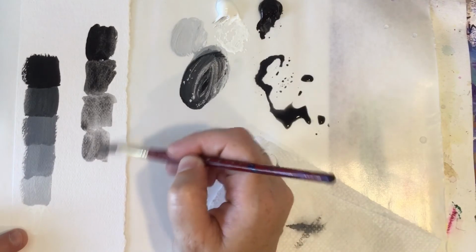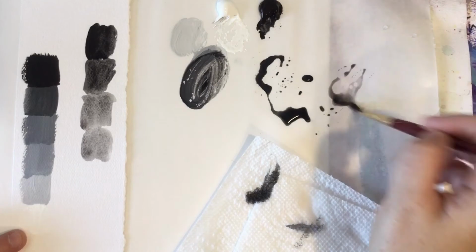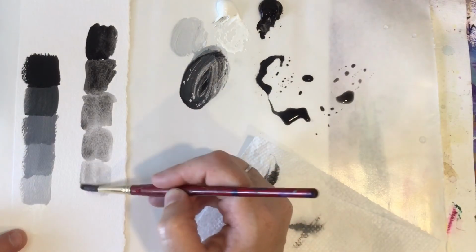And I like acrylic. Acrylic has a lot of neat properties that I don't think are actually utilized enough, that it can be sort of like watercolor.